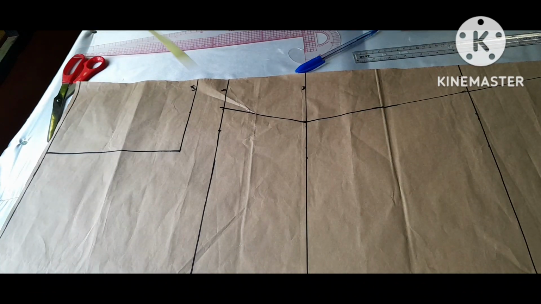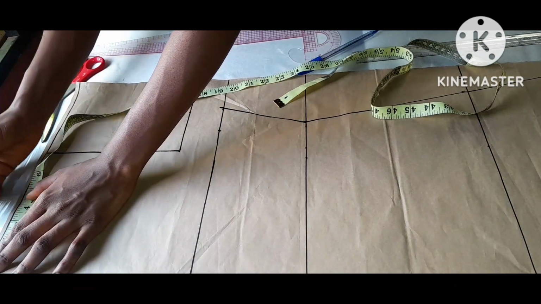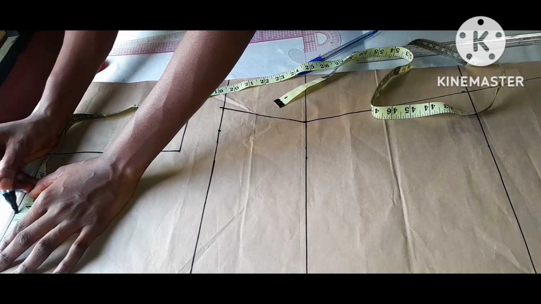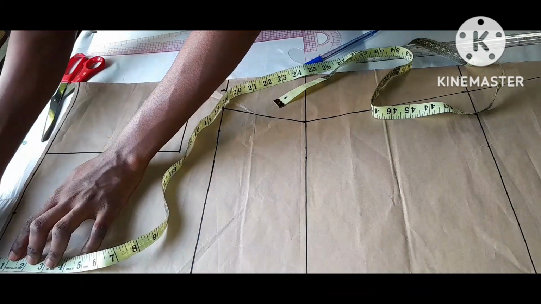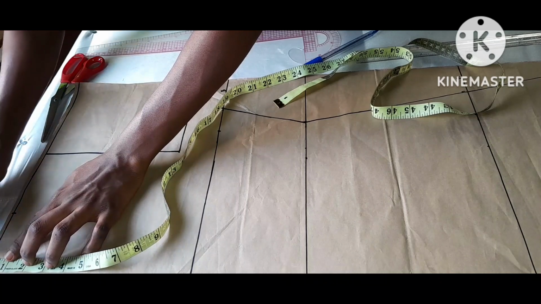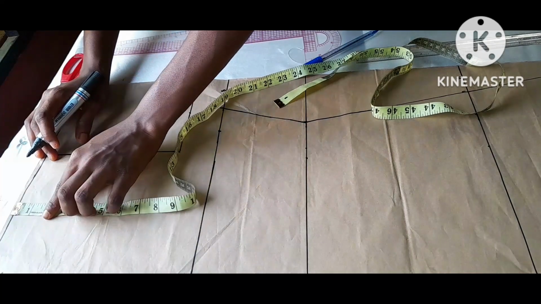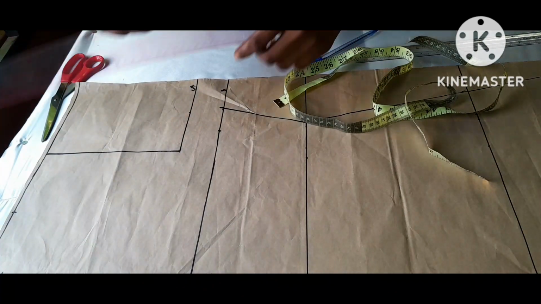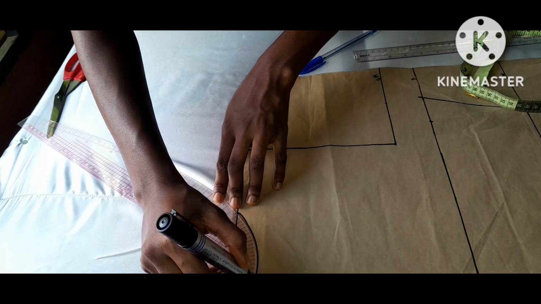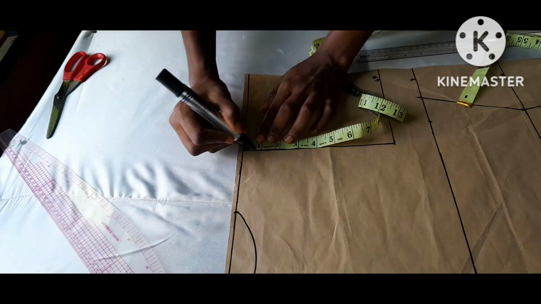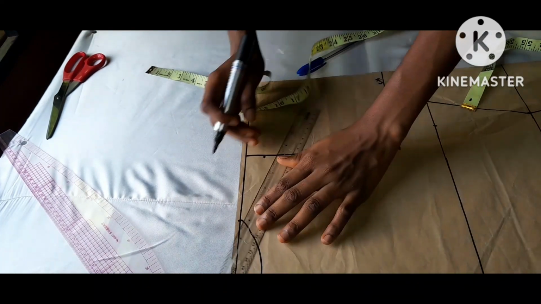So now the next thing that I will do here is marking my neckline. My neckline of 3.5 inches width here. Then length of 1 inch. My neckline of 1 inch. So after that, my shoulder slope, I will be coming down by 1 inch, then connect it.